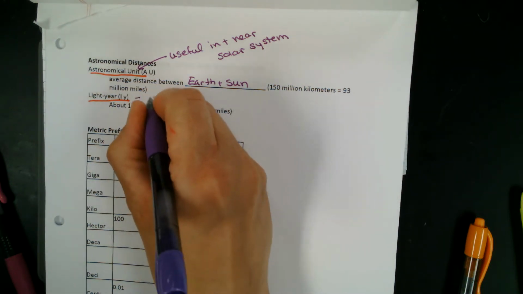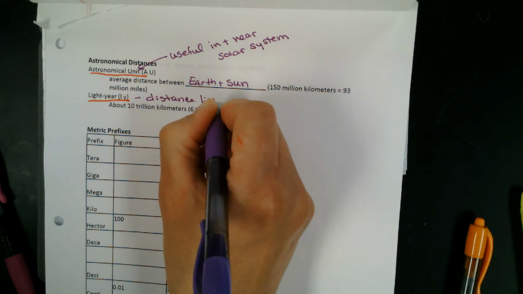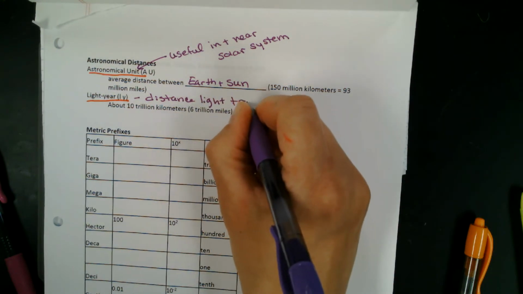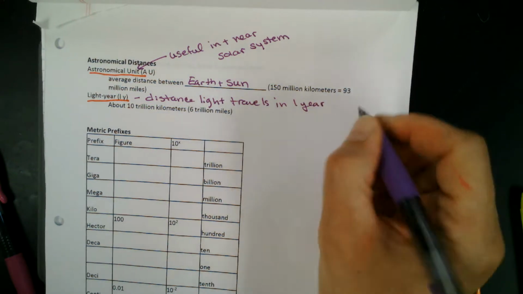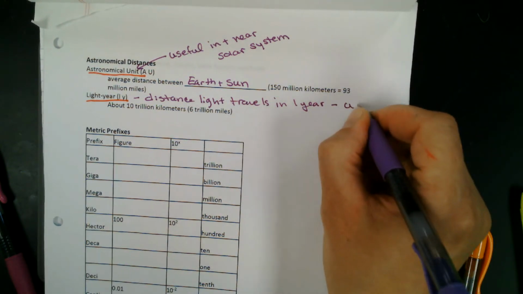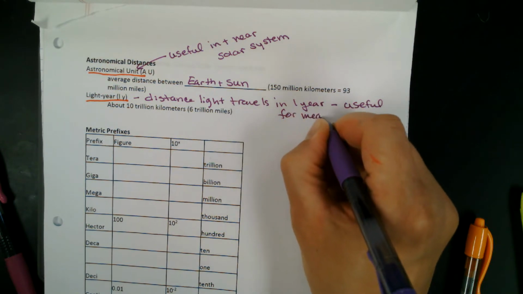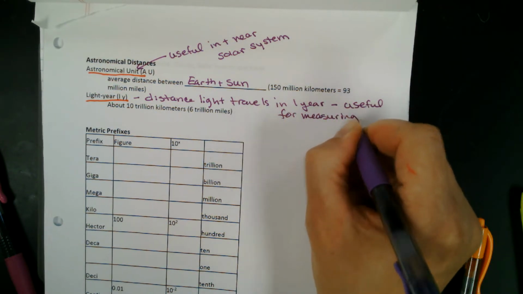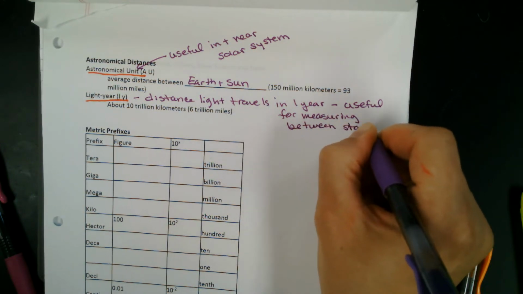This is the distance light travels in a year, and it is useful for measuring distances between stars.